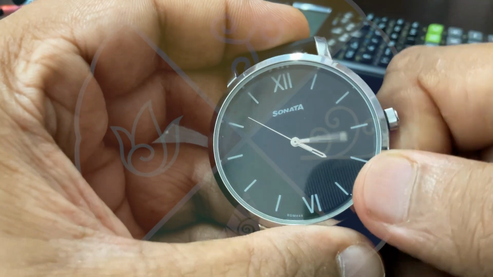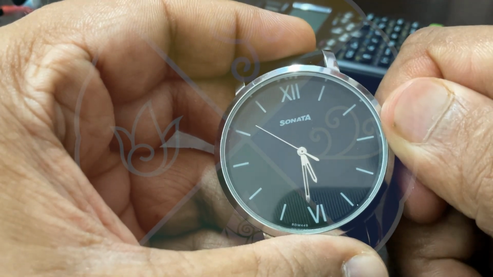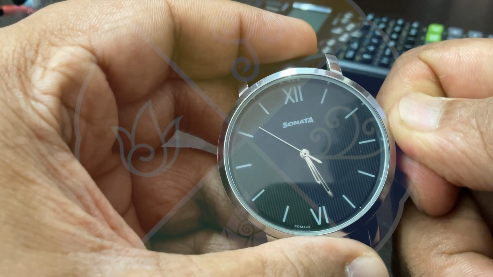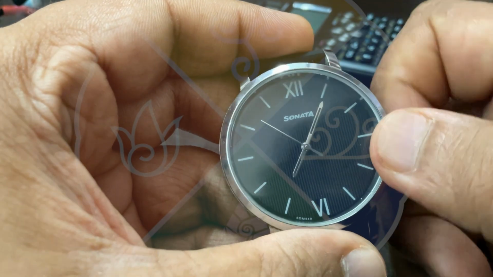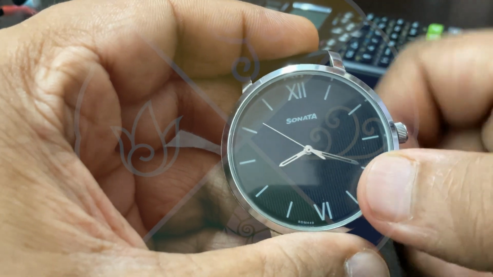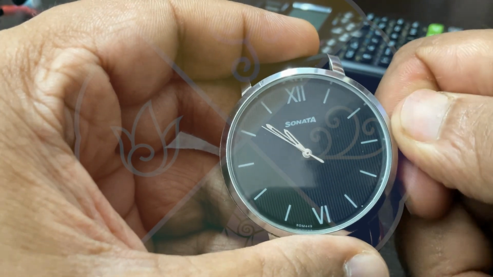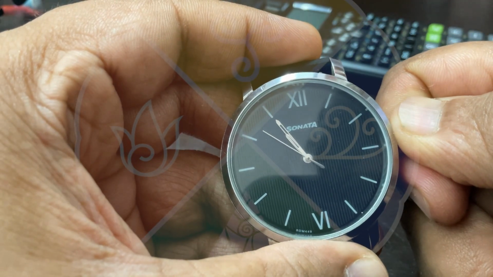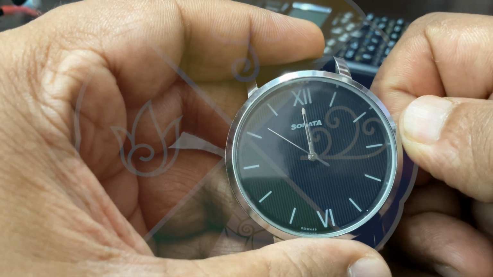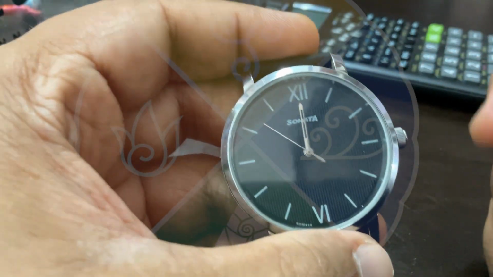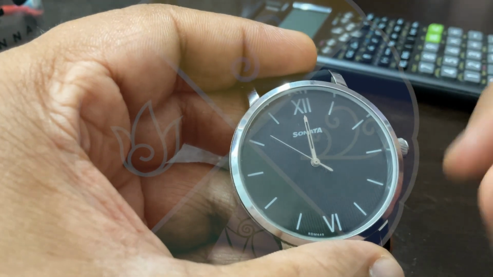Then 4, 5, 6, 7, 8, 9, 10, and here the last overlap is happening exactly at 12. That is the 11th overlapping. So in one 12-hour cycle from 12 to 12, only 11 overlaps happen.